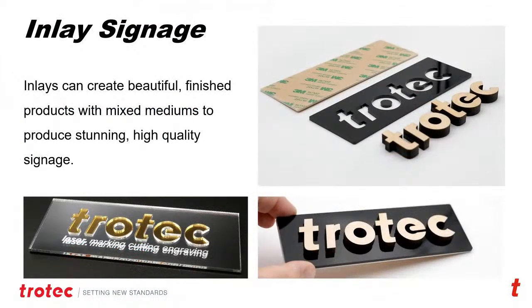It is great for producing beautiful finished products with mixed mediums, so you get that contrast and high quality look, because when you inlay one material into another material, those parts aren't going to fall off. Like the peel and stick signs we did before have the possibility of, if something hits it really hard, those letters could potentially be knocked off because they're only held on with adhesive. Whereas if they're inlaid into another material, it's far more difficult to do that.